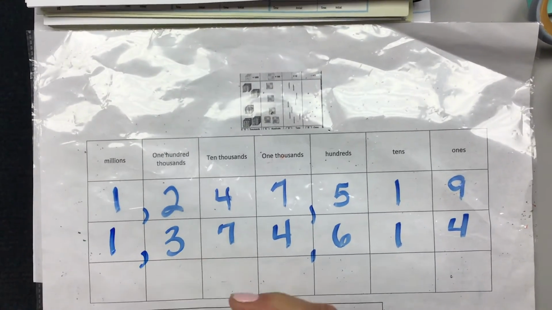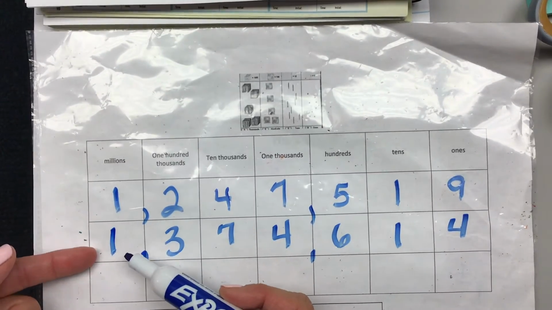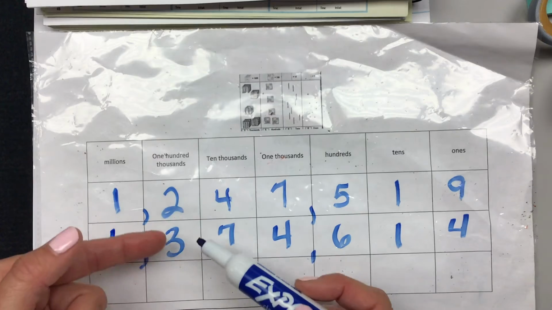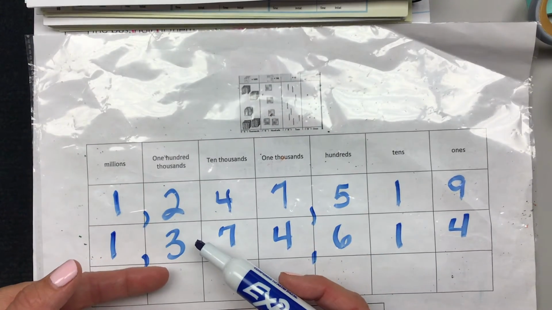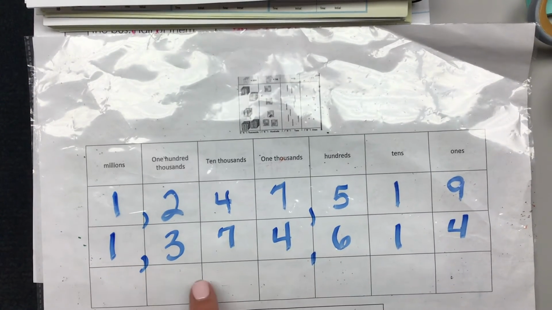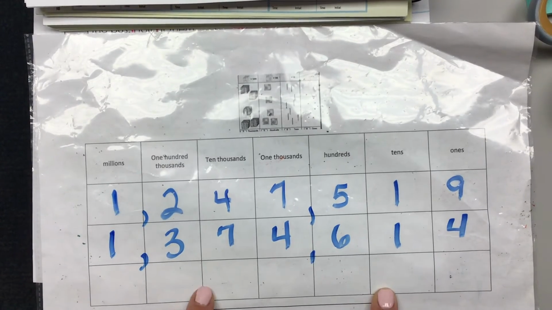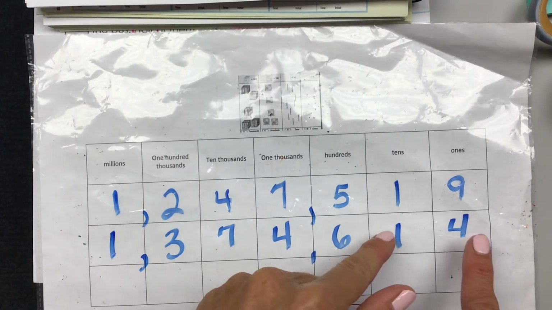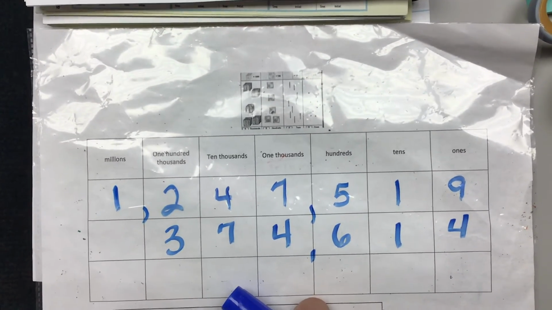Okay, and number two, if it did have the same number of digits, let's just look and see if that was a 1, we could compare starting with the left, the ones are the same, and then here, which one is bigger? In this example, which one is bigger? Owen? The second one, 1,374,614 is greater than 1,247,519. But that's not the problem in our example.